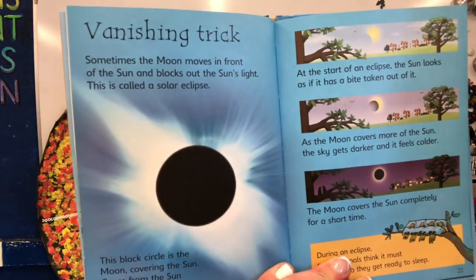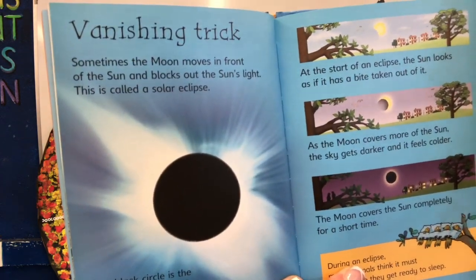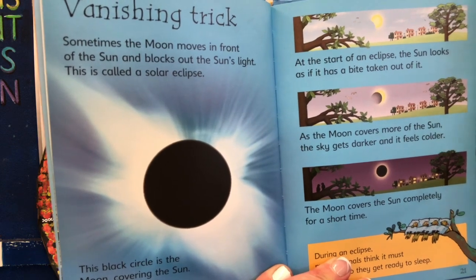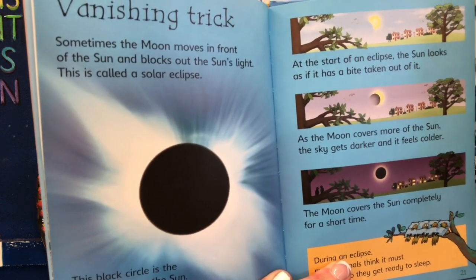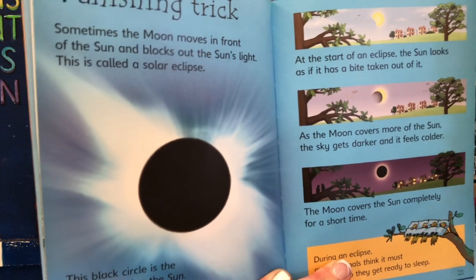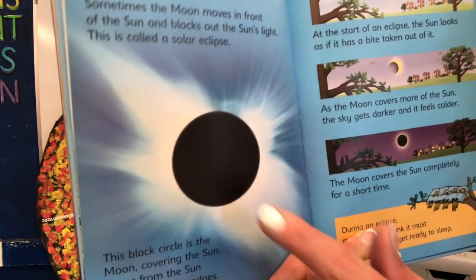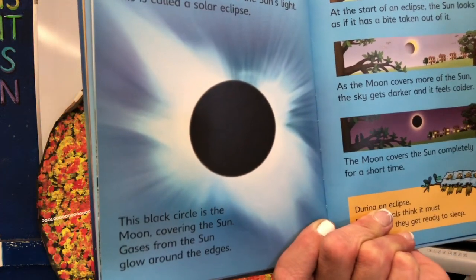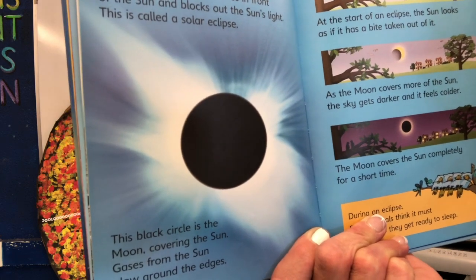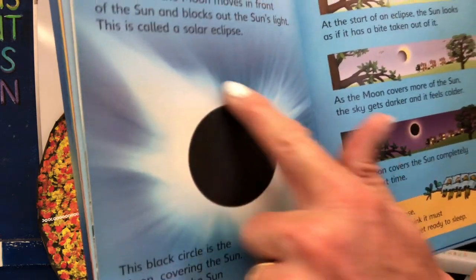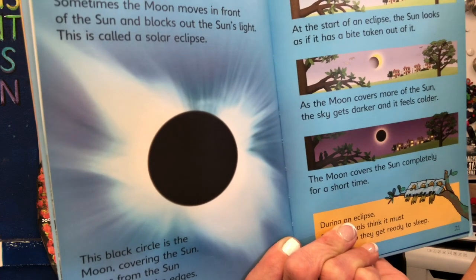Vanishing Trick. Sometimes the moon moves in front of the sun and blocks out the sun's light. This is called a solar eclipse. This black circle is the moon covering the sun. Gases from the sun glow around the edges.